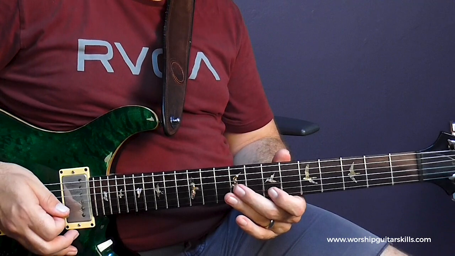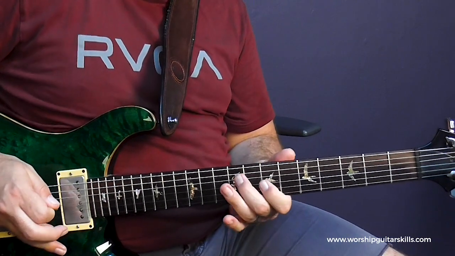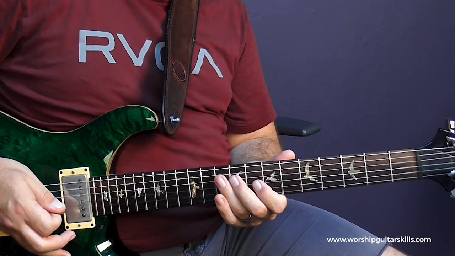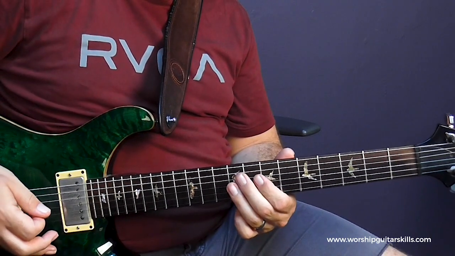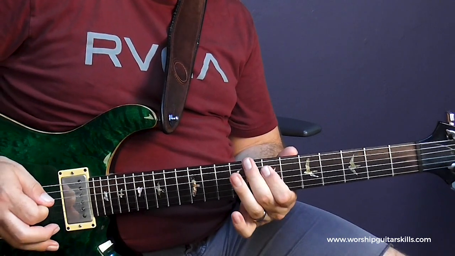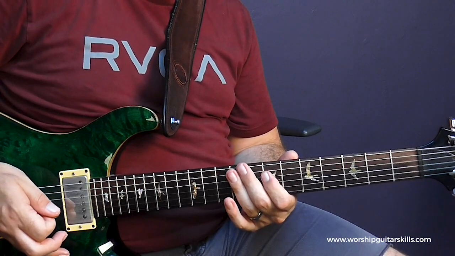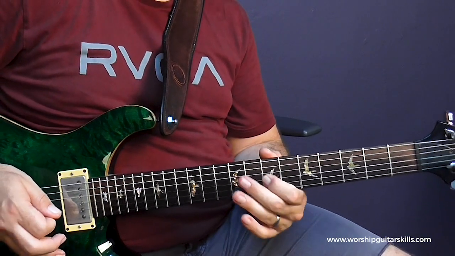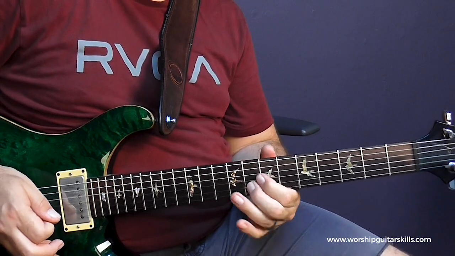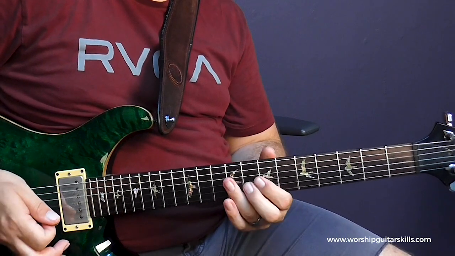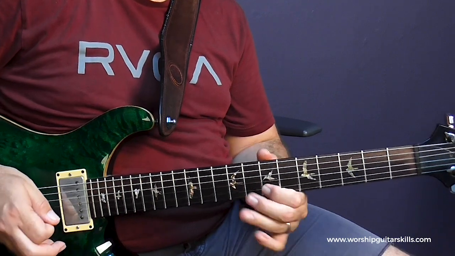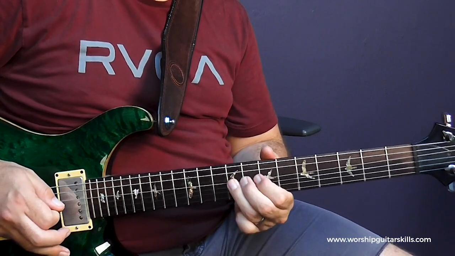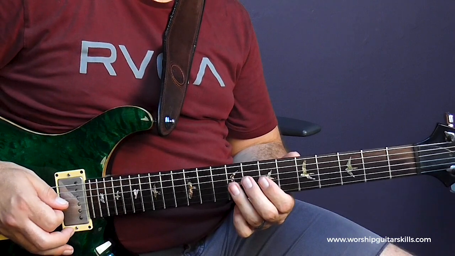And for B minor, I played F sharp, going down to a B note, and then E, going down to an A note. So I have D, to G for the G note, and then F sharp to B for the B minor, and E to A for the A.